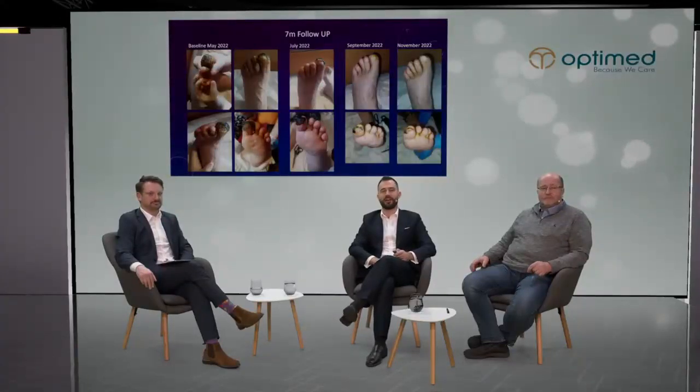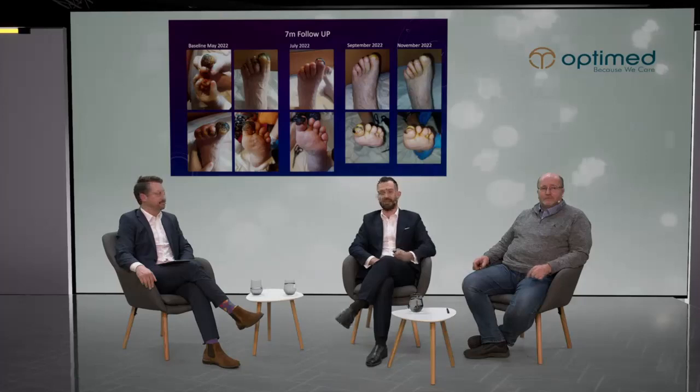And only the big toe small defect was present. So we are really happy about the case. So in some really challenging cases, it can save the day and save the limb.